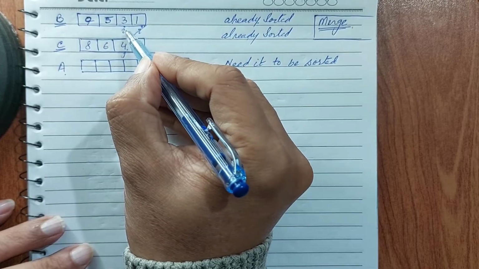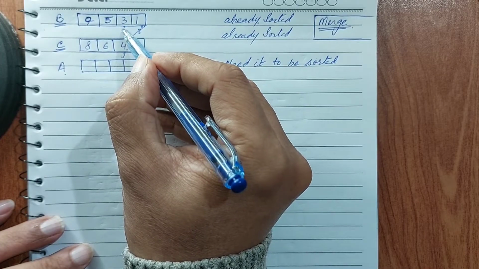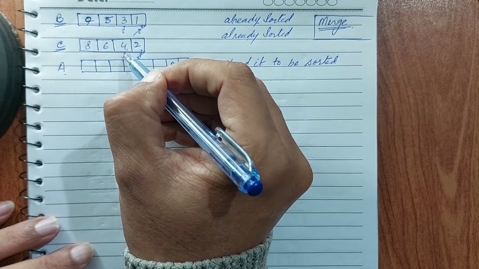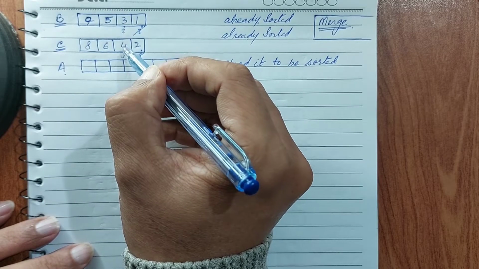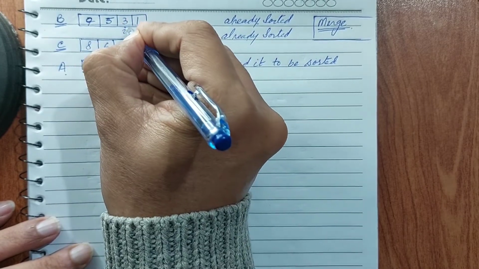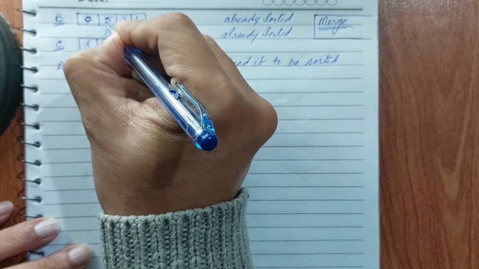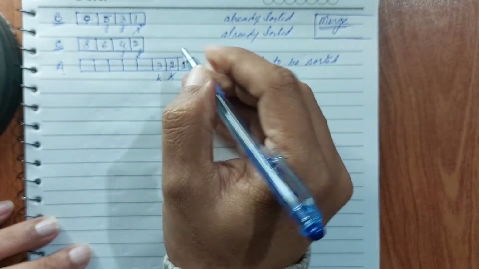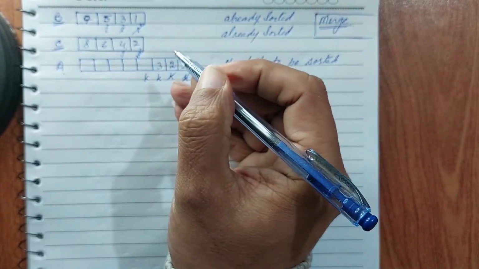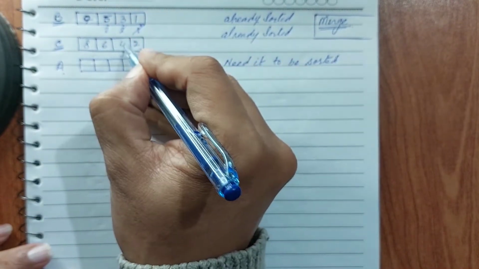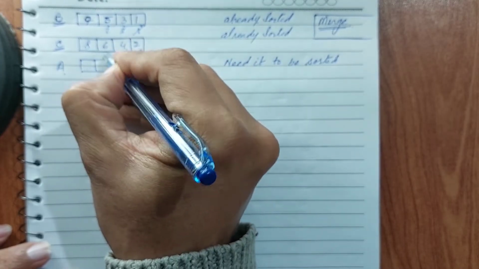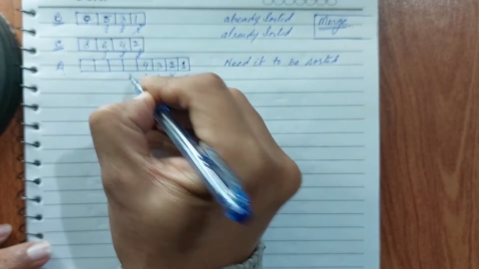Now what will happen? Next we will compare the ith location and the jth location values. The 3 and 4, the smaller value will be moved into the array a, and now i will be moved to the next location, and k is moved to the next location as well. We'll do the same here. We will get 4 here, and we'll move j to the next location and k to the next location.